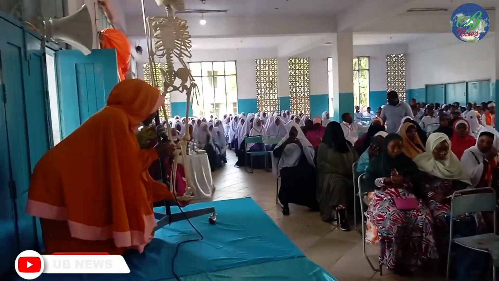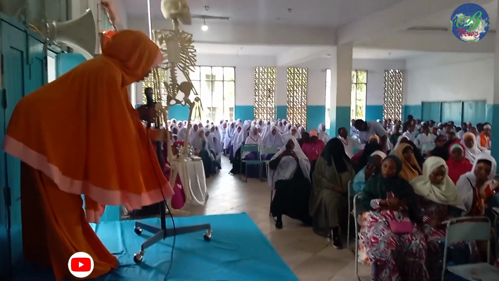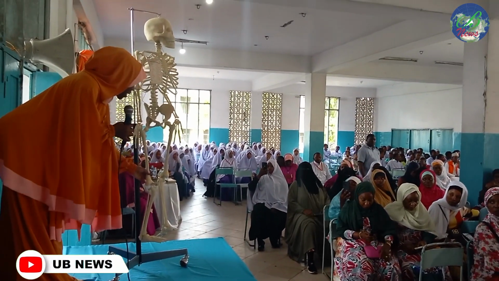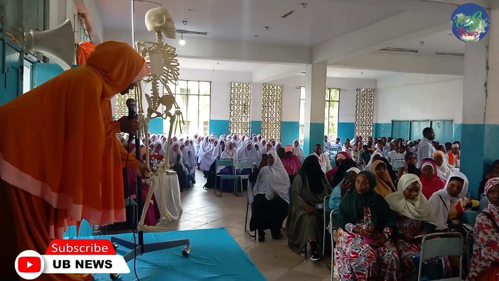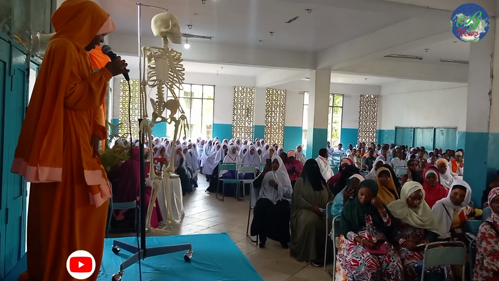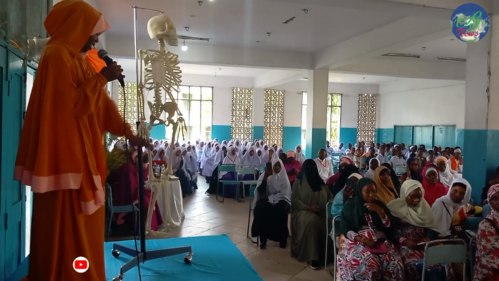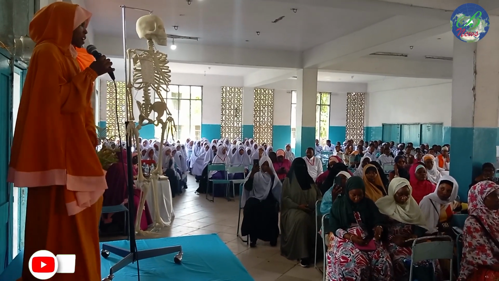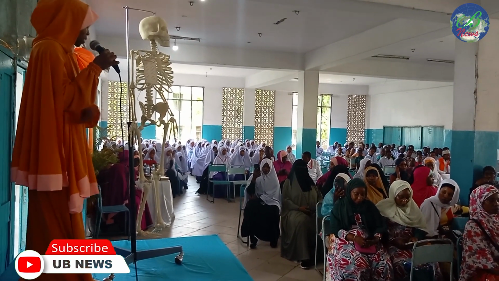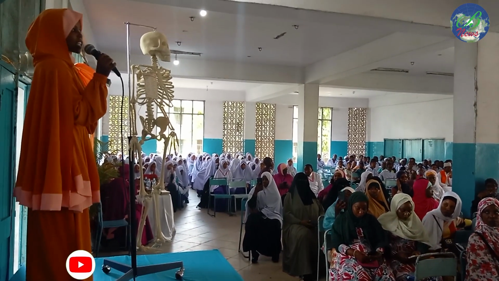And in hindlimbs, there is femur, there is tibia and fibula, there is tarsals, metatarsals, and phalanges. Here is femur. Femur is very important since it is attached to the knee. Also, it helps in the thigh. Here is the thigh, as you can see. With the presence of femur, I can do like this with my thigh.